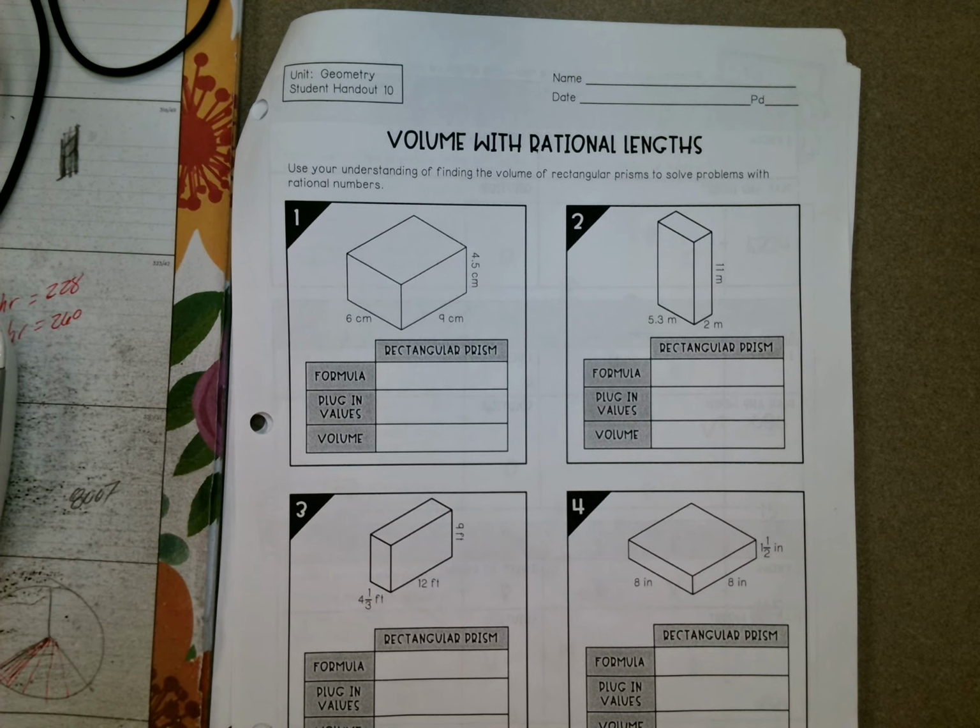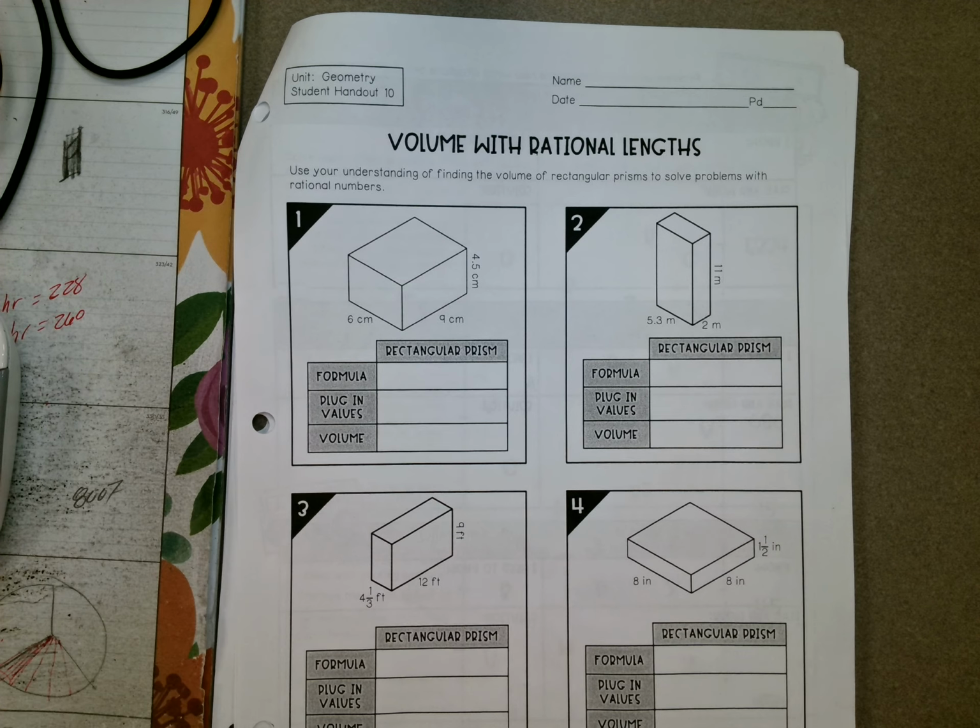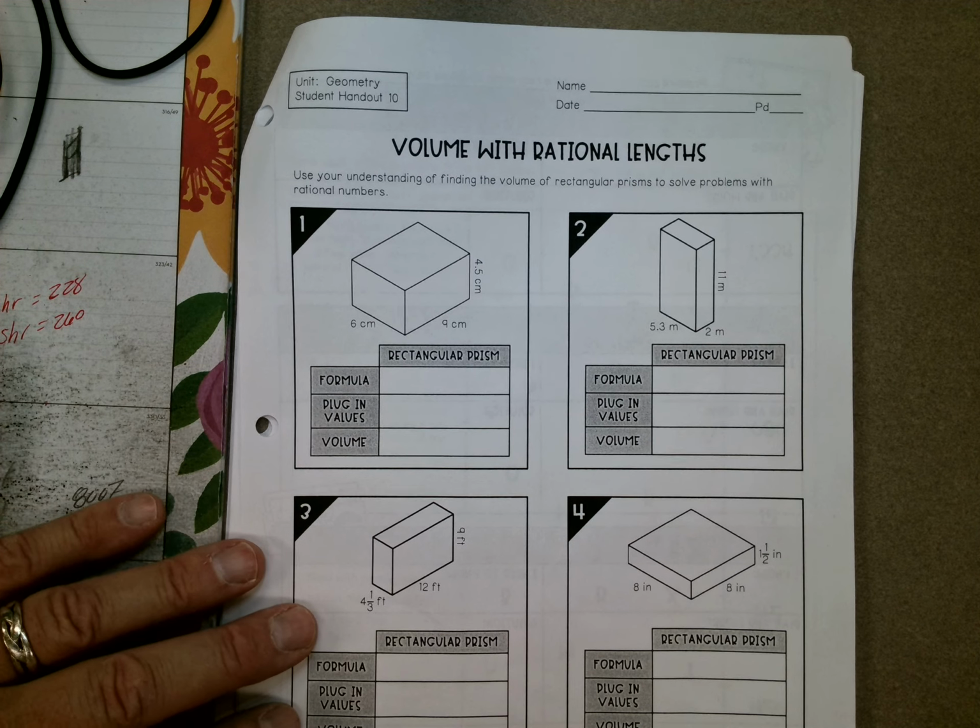So anyway, we're going to do the last lesson of the unit. We're going to do the chapter review tomorrow and part of Wednesday/Thursday. So we have a busy week.